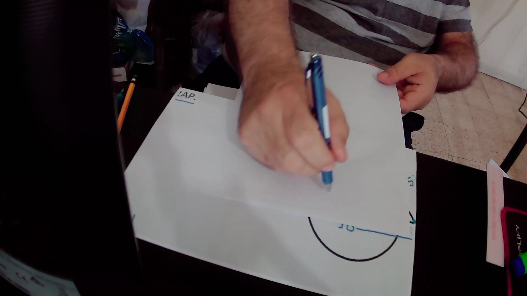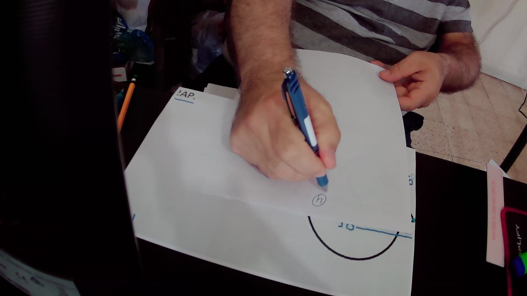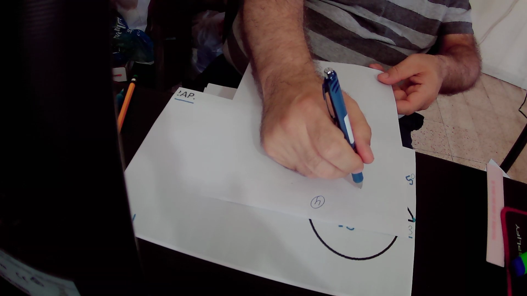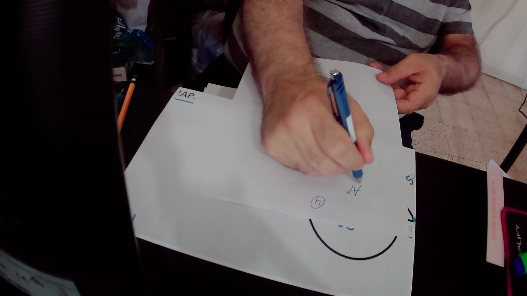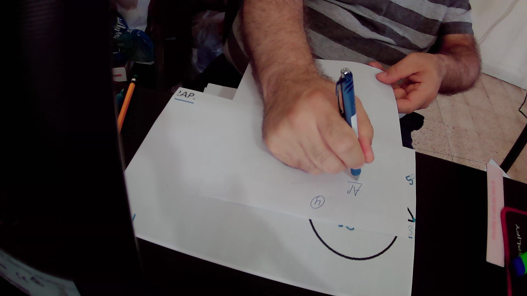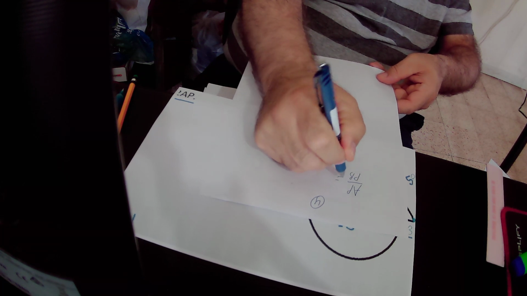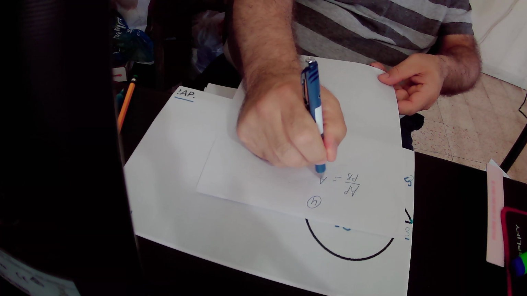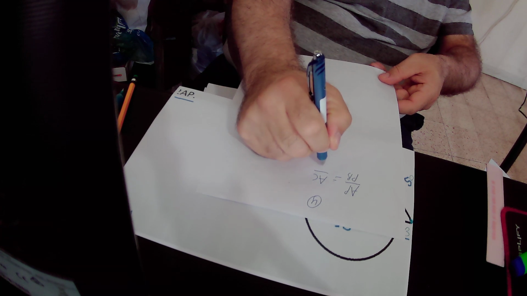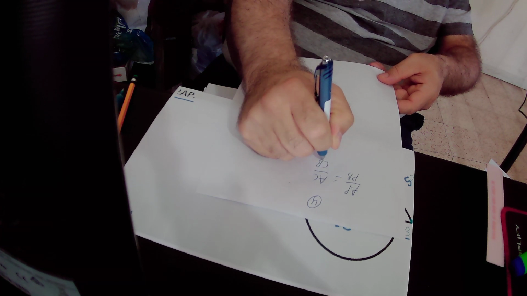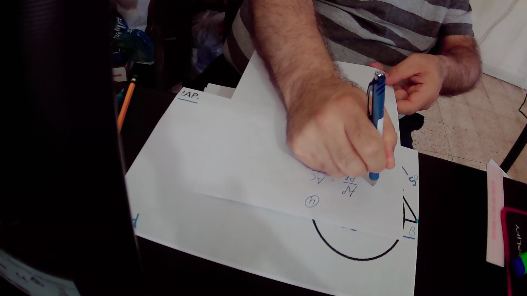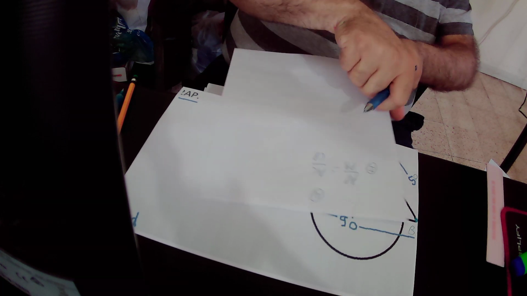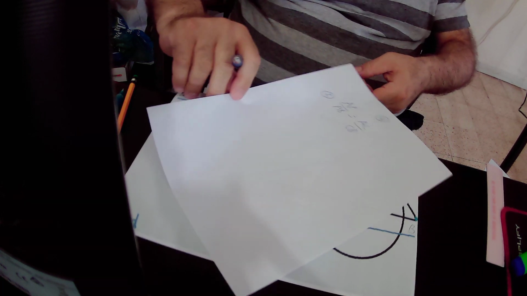I will mark it as equation 1. AP over PB equals AC over CB.